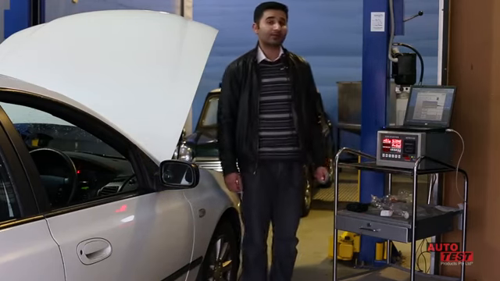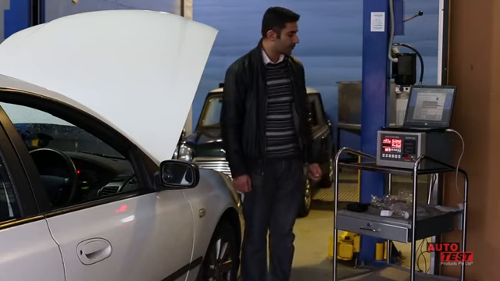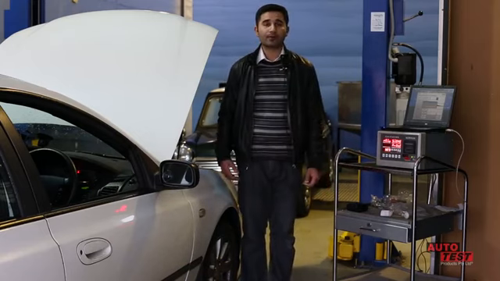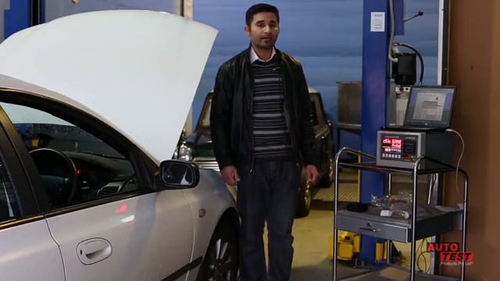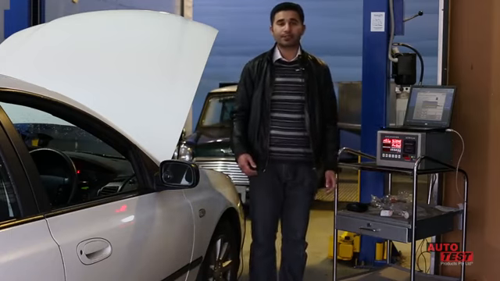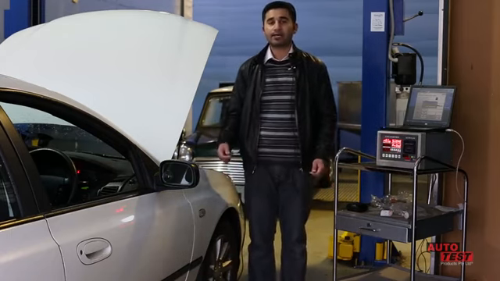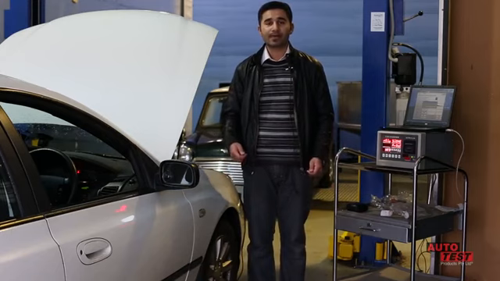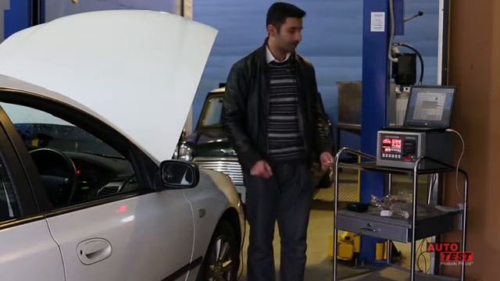The screen now says remove smoke probe from the tailpipe. When this message appears, simply go to the back of the vehicle, take out the probe from the exhaust pipe, and bring the smoke meter to the front.